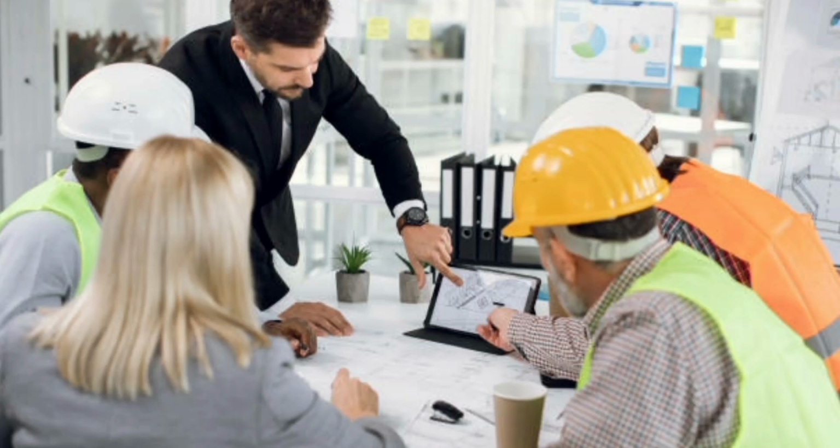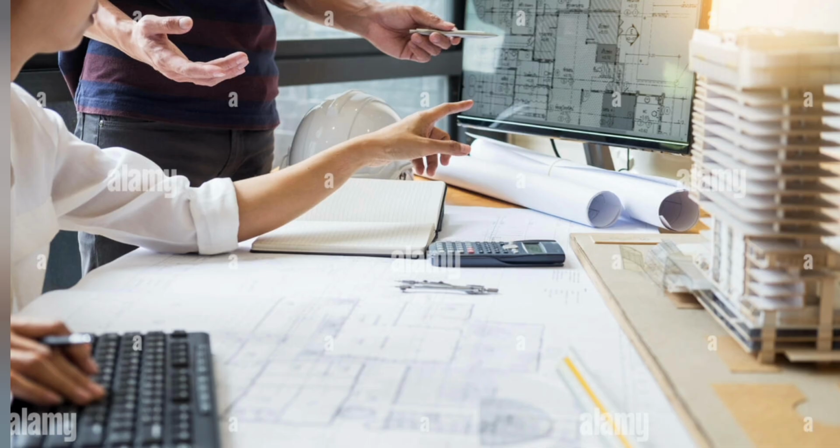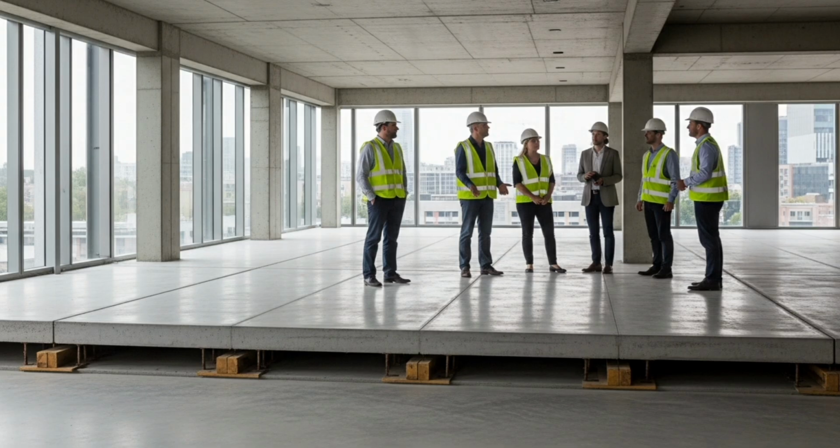You're in a design meeting, and the team is discussing the structural scheme. The architect wants wide, column-free spaces for an open office layout. The project manager is concerned about the construction timeline and cost. And you, as the engineer, need to ensure it's all structurally sound and efficient.